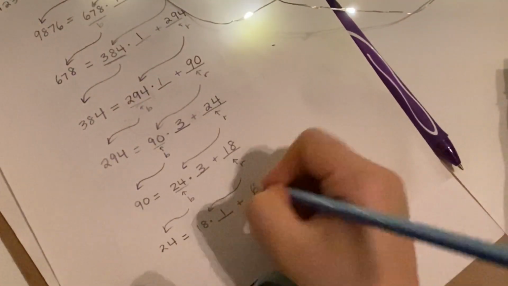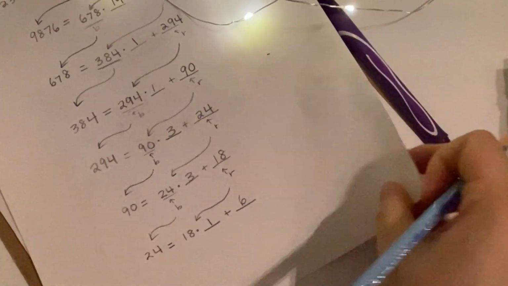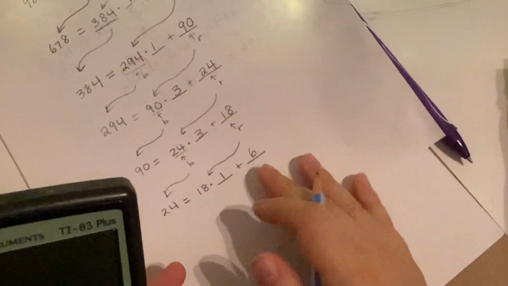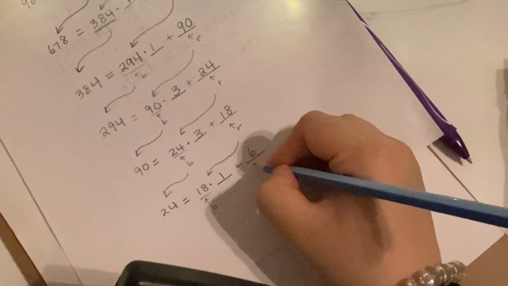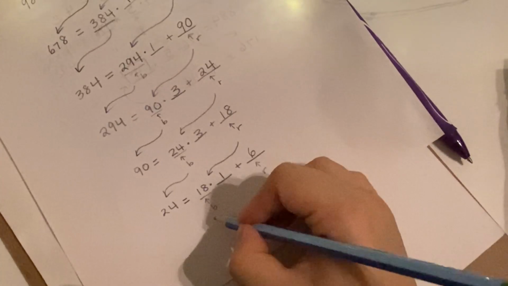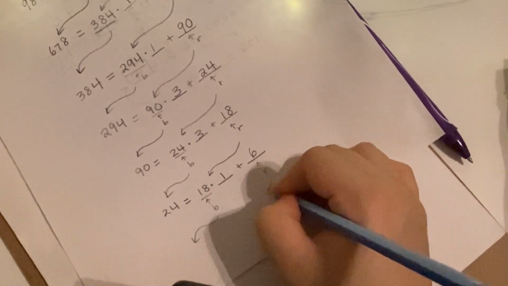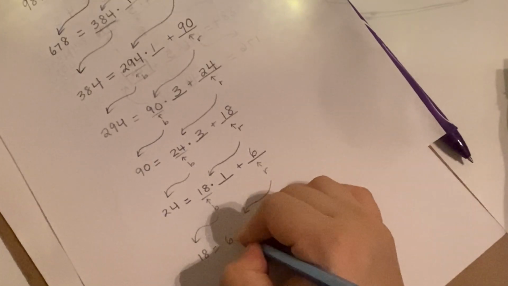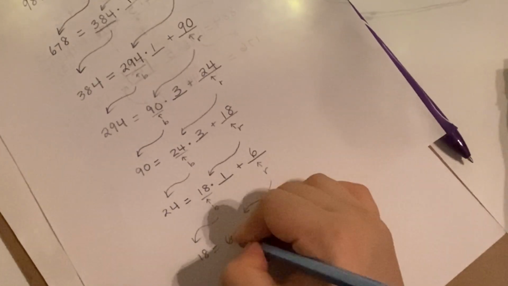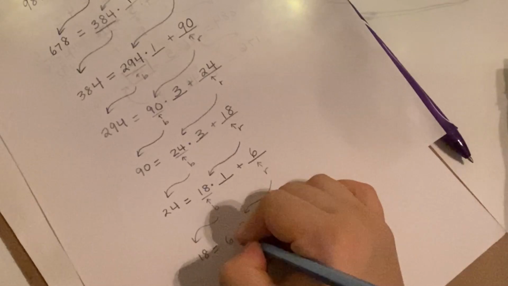So, nice. Now we have, this is our B, this is our R, and I think this is our final slide. So 18 equals 6 times what plus what? It's 3 indeed.